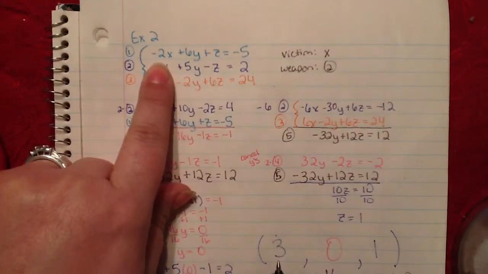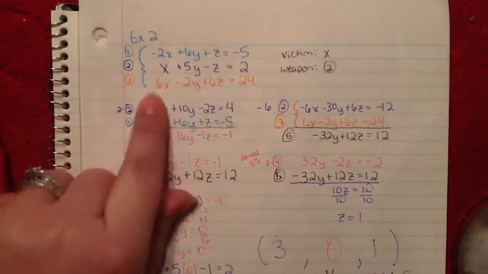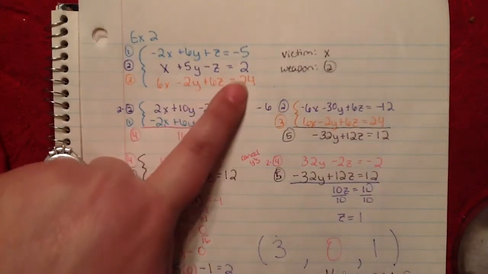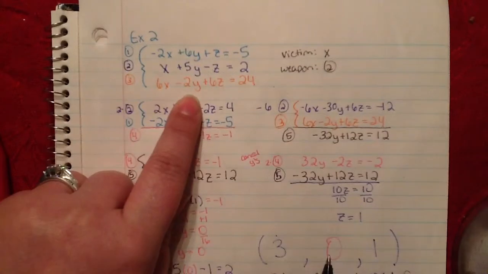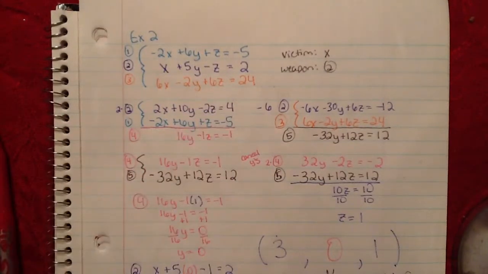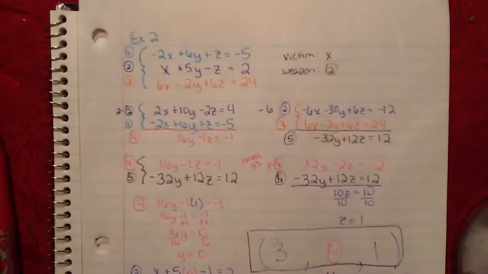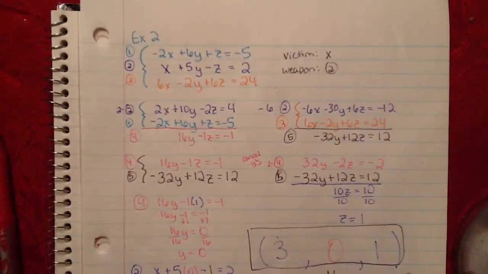Everybody grab your calculator. I guess I am going to waste your time. Negative 2 times 3 plus 6 times 0 plus 1. That gives me negative 5. 3 plus 0 minus 1 gives me 2. 6 times 3 is 18, minus 0 plus 6 gives me 24. So all of those check. Once I've checked them all, I make sure I'm right, because we want to make sure that we're right, and then we are done with another 3 equations, 3 unknowns. Great job!